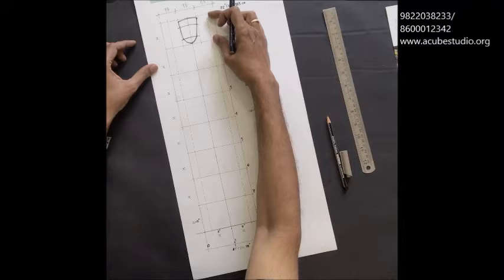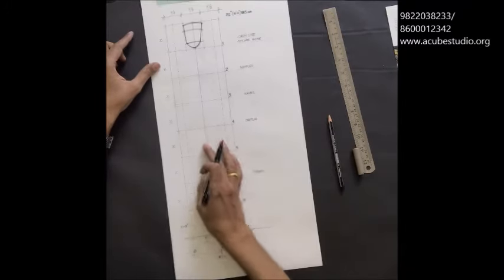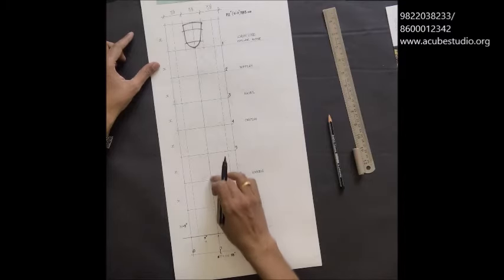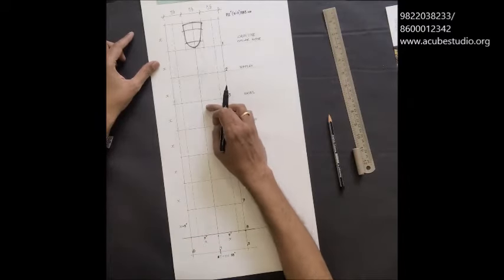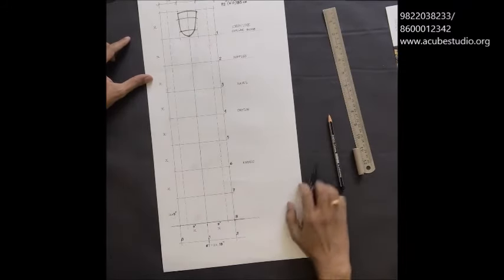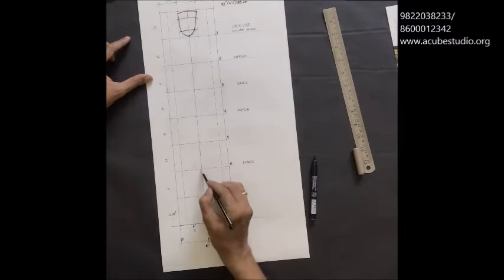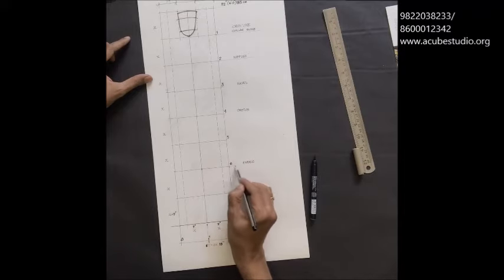If the face is one unit, this is the backbone, and we have all the divisions. Each division is assigned proportionately to the different organs. If you come from here, this is the ground on which the person stands. 1, 2, on the second part, this is where his knees come.